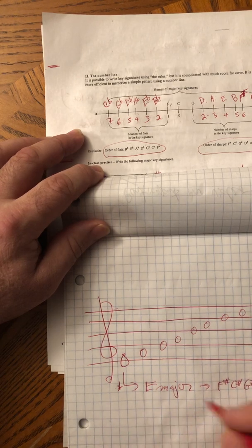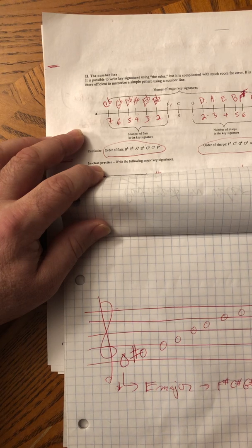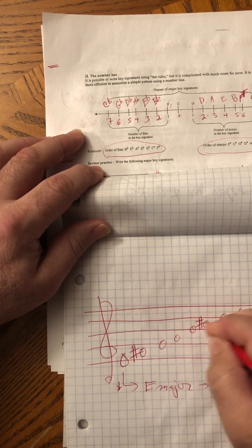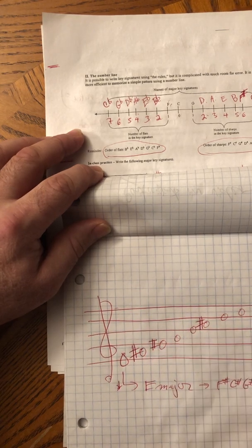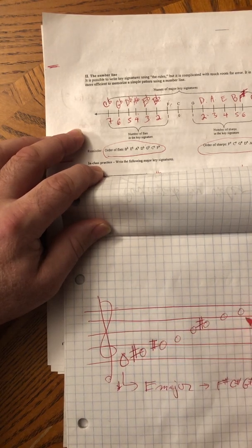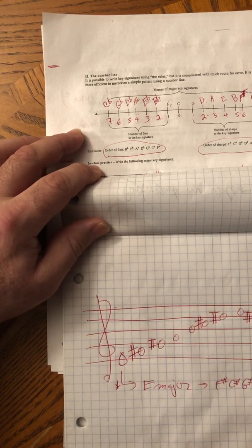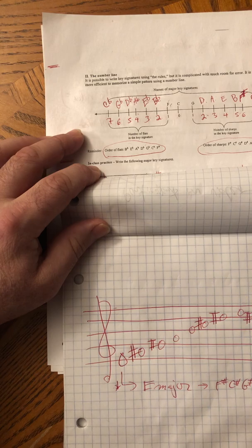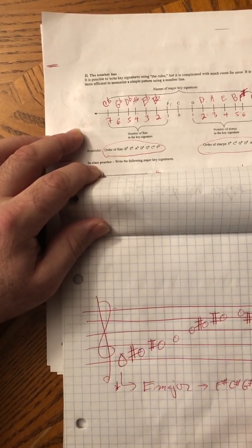So you go up your scale, you find your Fs, you make them sharp, your Cs, your Gs, and your Ds. And you're done, bam. Next to no room for error, as long as this is memorized correctly. Okay, and that will work for all scales.